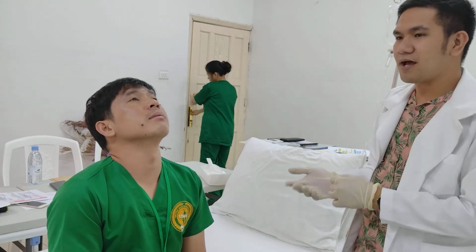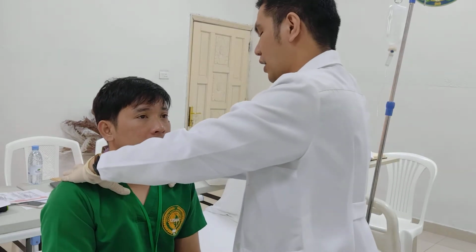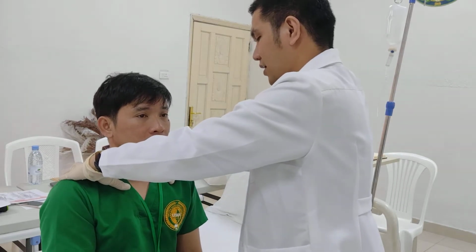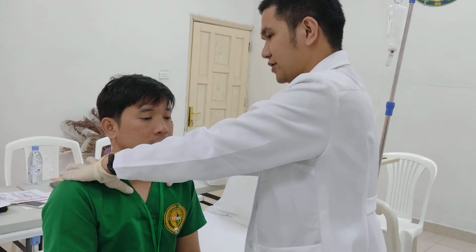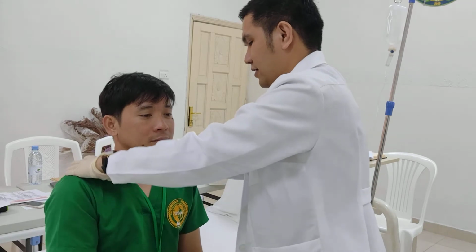So after the inspection, sir, we'll now assess cranial nerve number 11, which is our accessory nerve. I want you to move your head side by side, up and down. Okay, and I will perform shoulder shrugs. So sir, I want you to move your shoulders while I'm applying force or resistance. Okay, so cranial nerve number 11 is intact.